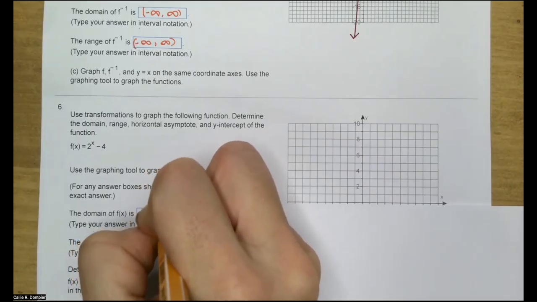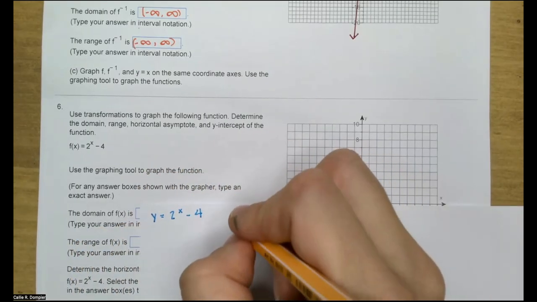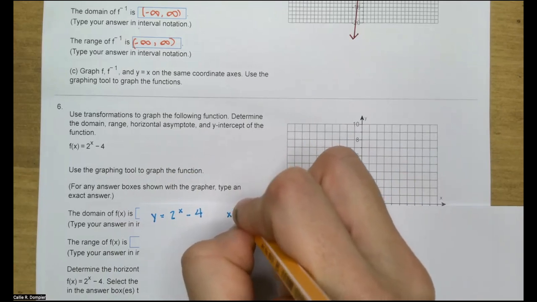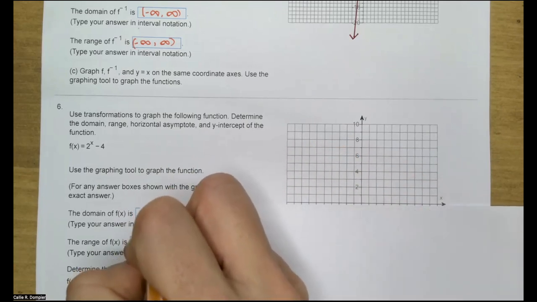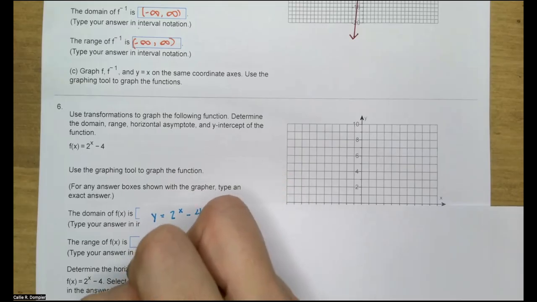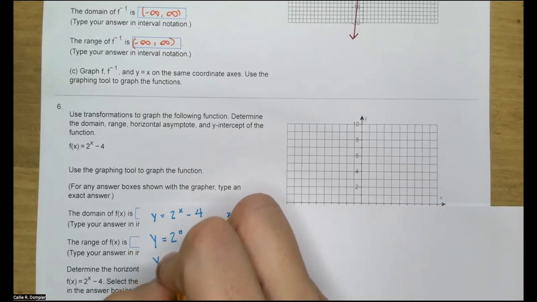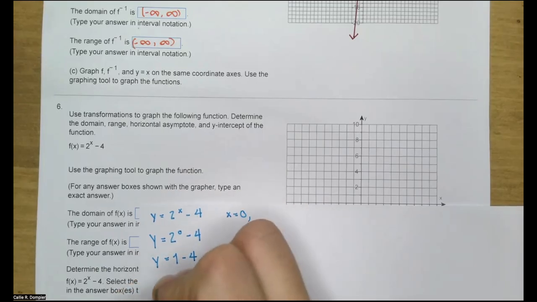So y equals 2 to the power of x minus 4. When x is equal to 0, what is y? Y equals 2 to the power of 0 minus 4. Y equals 1 minus 4, which is -3.